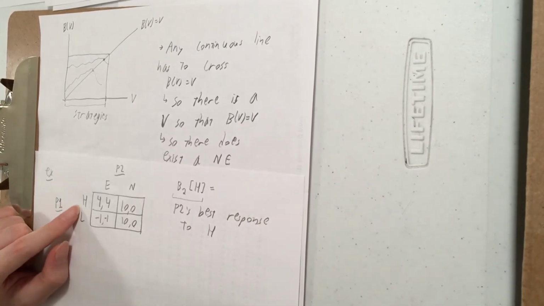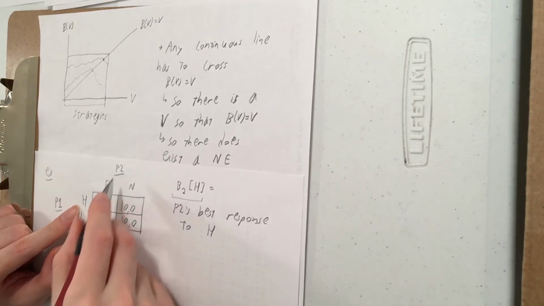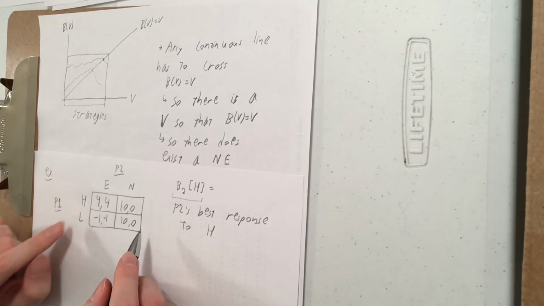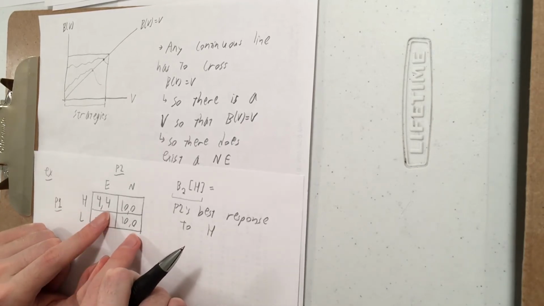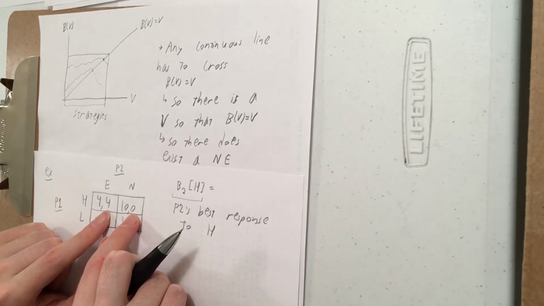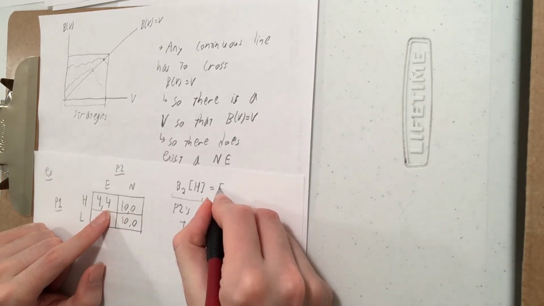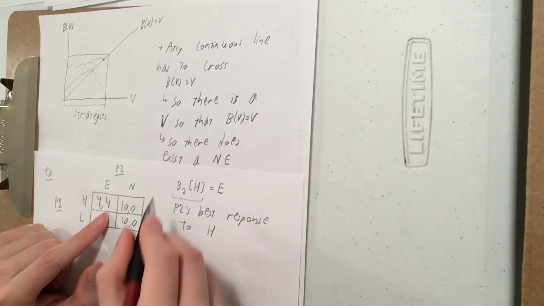Okay, so if player 1's playing H, player 2 is our column player. Column player's payoffs come second. They could play E and get 4, or they could play N and get 0. Well, 4 is better than 0, right? So I'd rather play E. So E is my best response. We'll write that like this.